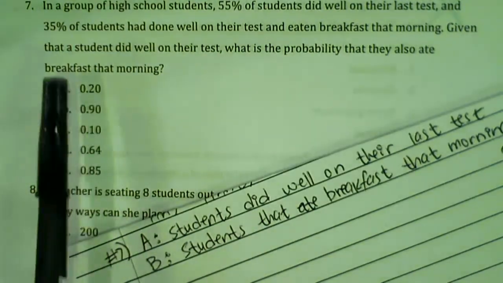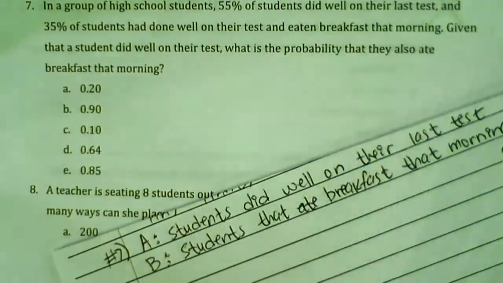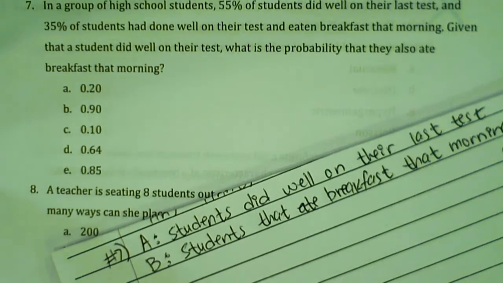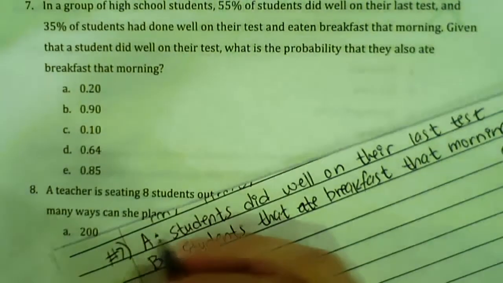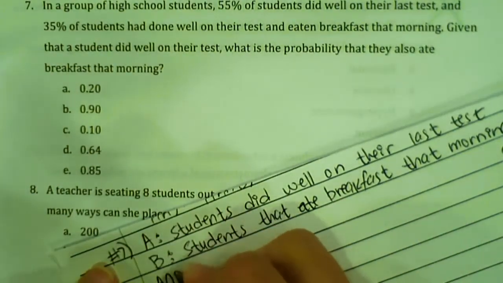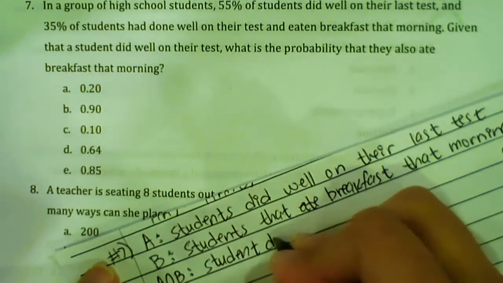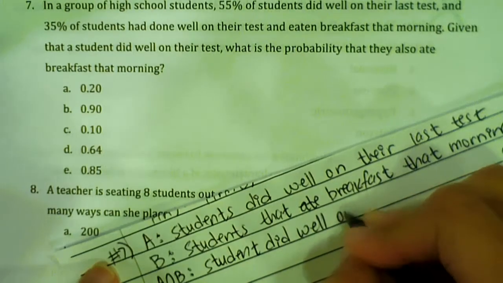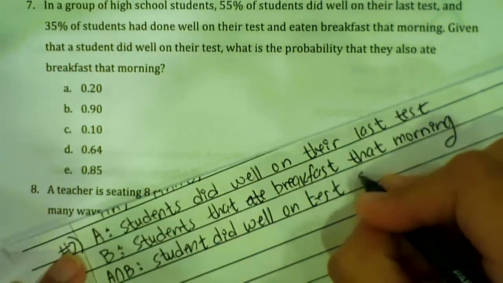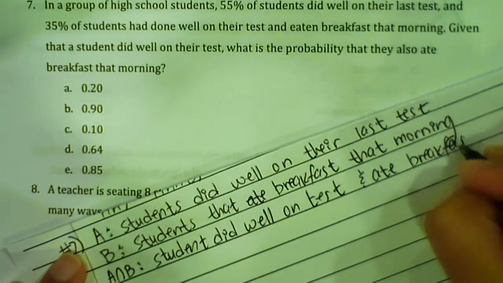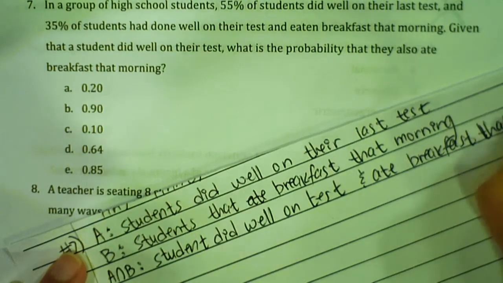So then what is this one? Students had done well on the test and eaten breakfast that morning. What would that be? A intersect B, okay. So A intersect B, we have student did well on test and ate breakfast that morning.